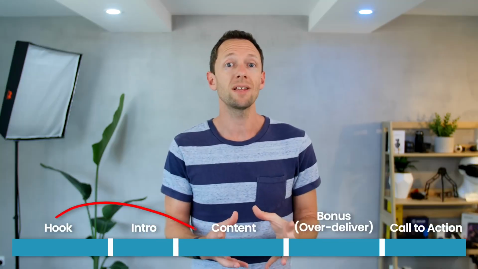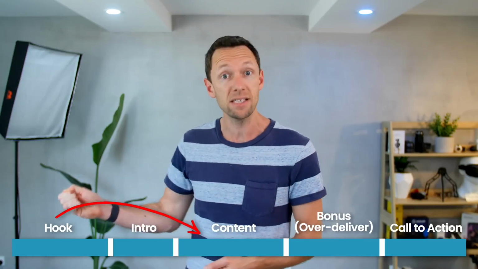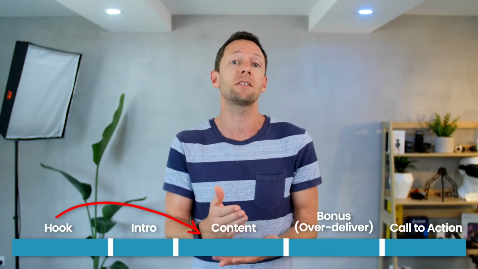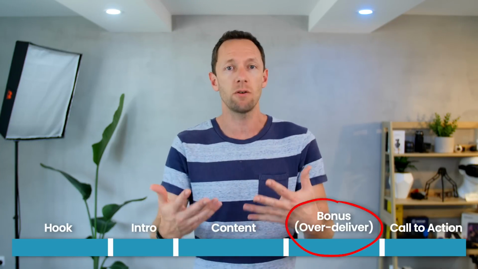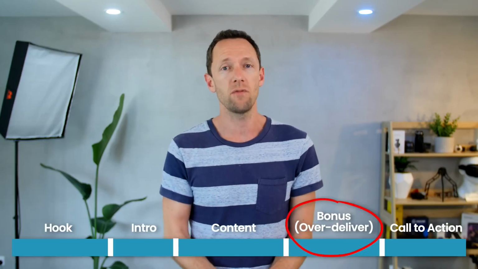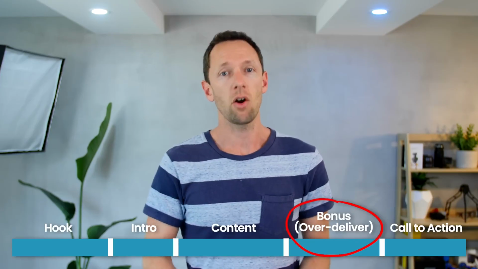But we're also not doing this with the primary piece of content. We're not holding anything back. We're not delaying the answer for people. The content piece is the content piece, and that's delivered in a fast, efficient way. It's this bonus or an over deliver is where we're adding extra value to people, and it just so happens it also keeps them watching the video longer because it's not what they came for, but it's something else that they're going to be interested in.